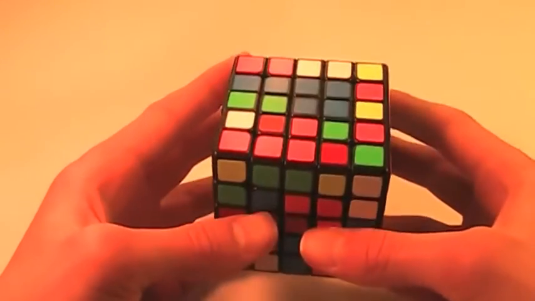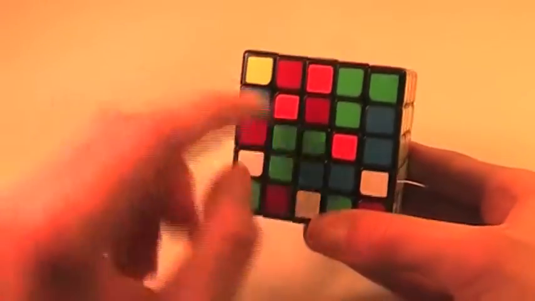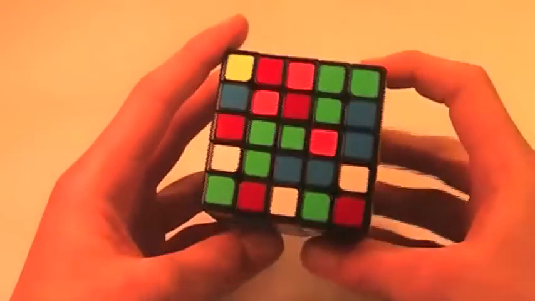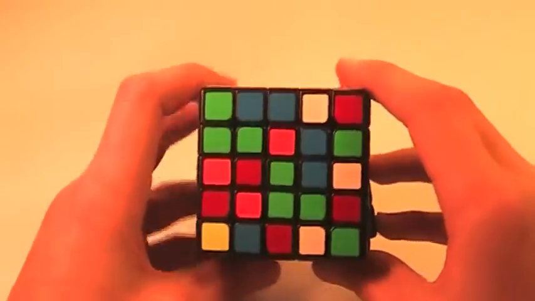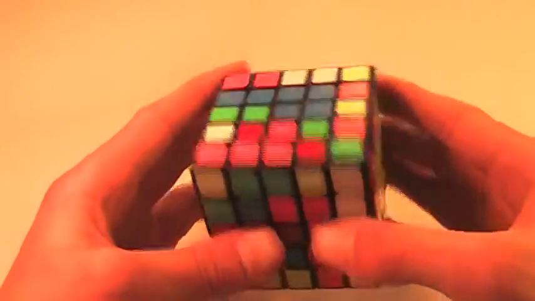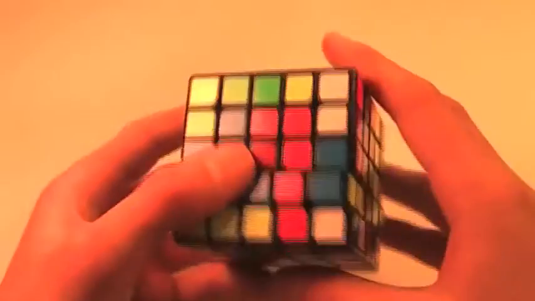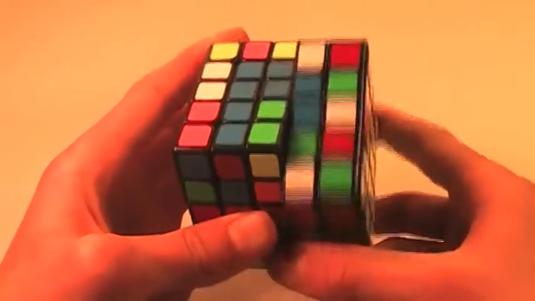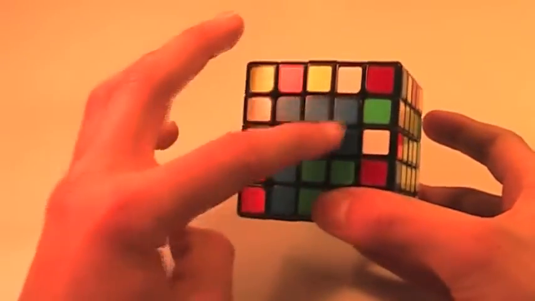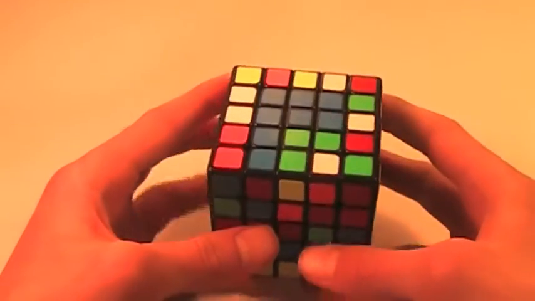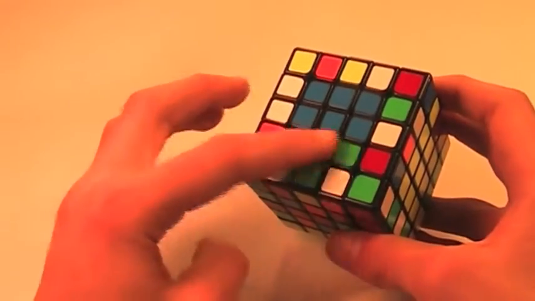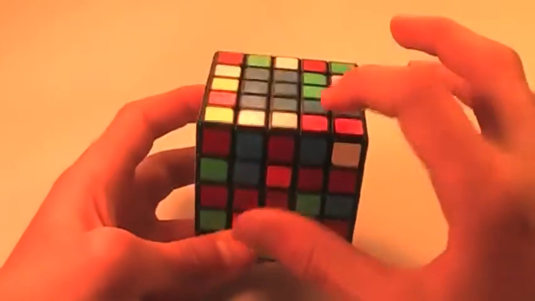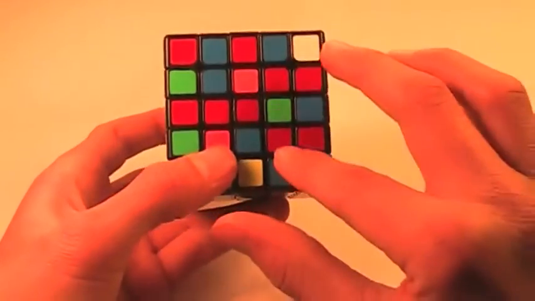For our next 2x1 bar, we can create, we actually already have this one already created for us. So we're going to go ahead and rotate it up. And we're going to be messing up this 2x1 bar, so we're just going to go ahead and rotate it over once. And then we can do this R2 here. So we've created this next 2x1 bar. Now for this last one, once again, we're going to create this 3x1 bar. So we're going to rotate this over. Next we're going to rotate this centerpiece down so it's matching with this one.